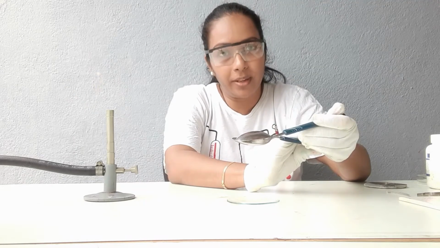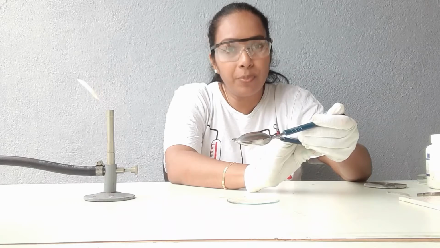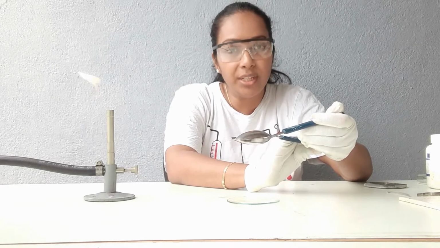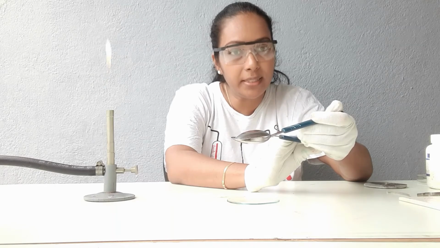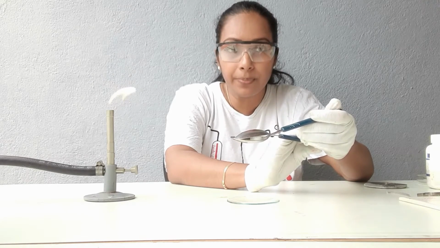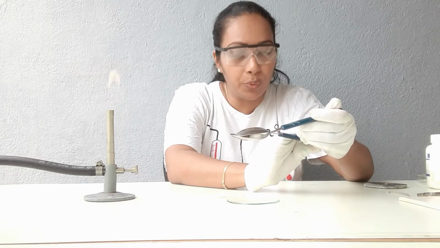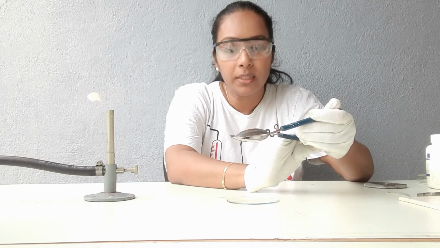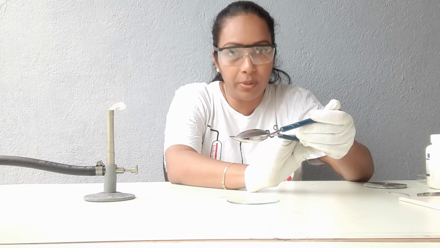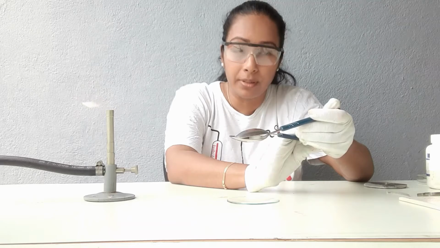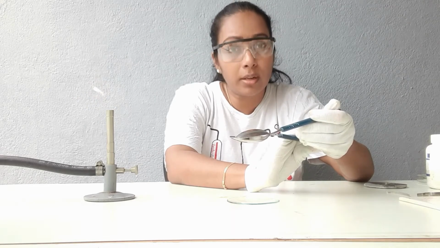So what happens over here? Now the camphor ball is exposed to the heat, so it's changing its state from the solid state immediately into the vapor. The top spoon, which I am covering the camphor ball with, is not heated, so it's at room temperature, which will make this vaporized camphor, the naphthalene, condense.